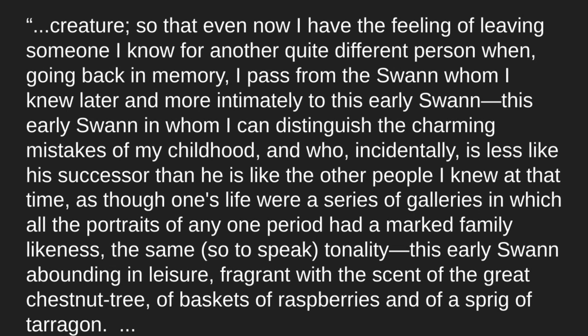This early swan in whom I can distinguish the charming mistakes of my childhood and who incidentally is less like his successor than he is like the other people I knew at that time, as though one's life were a series of galleries in which all the portraits of any one period had a marked family likeness, the same, so to speak, tonality. So let's note here that, again, we have the two I's speaking.